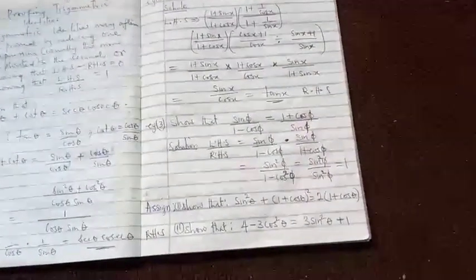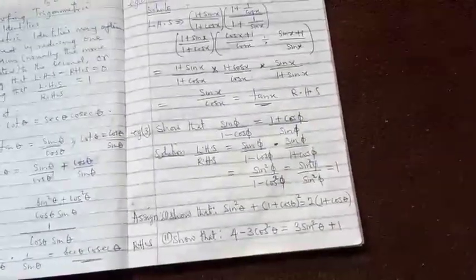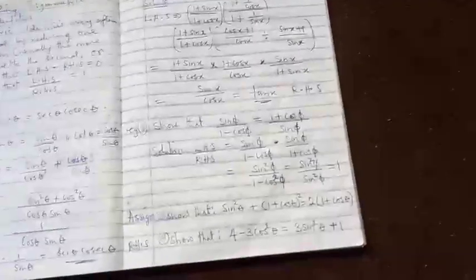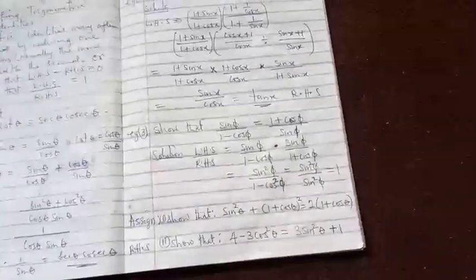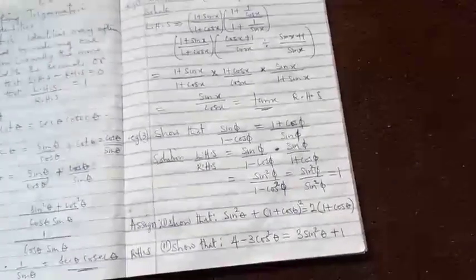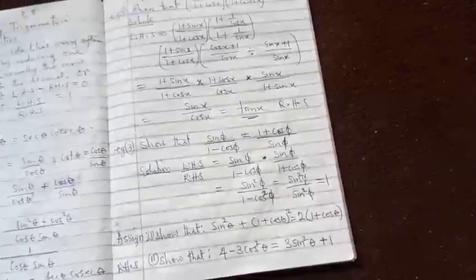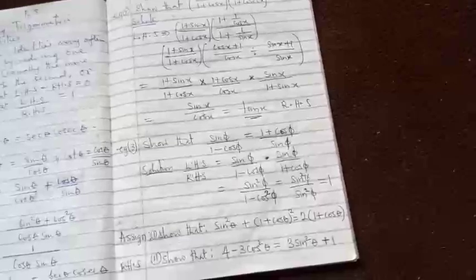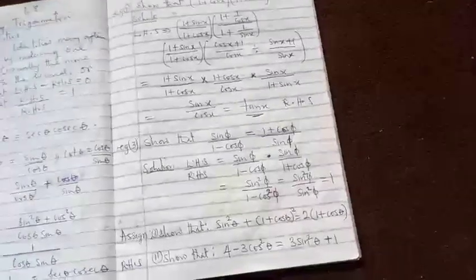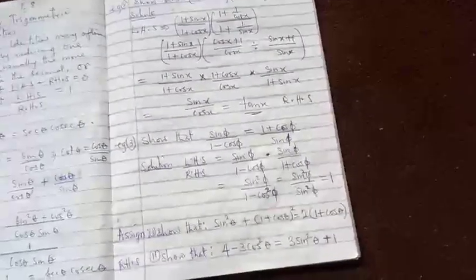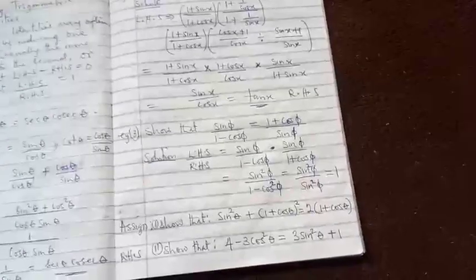Show that sin phi over (1 minus cos phi) equals (1 plus cos phi) divided by sin phi. I want to use left hand side over right hand side equals 1 in this case, because it's not easy to simplify the left hand side to get the right hand side. So left hand side over right hand side: sin phi over (1 minus cos phi) multiplied by sin phi divided by (1 plus cos phi). Because if I take the right hand side to the other side, if I cross multiply, I will get sin phi over (1 plus cos phi). And then when you multiply, I have sin square phi divided by (1 minus cos square phi). Of course, 1 minus cos square phi is sin square phi. So sin square phi over sin square phi is 1.